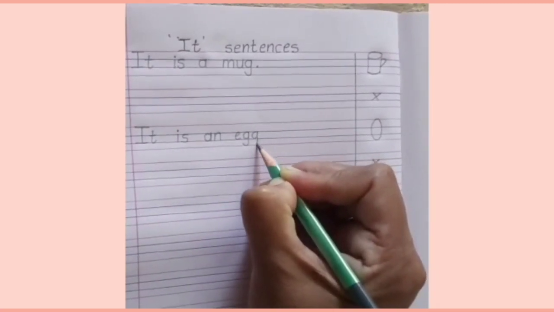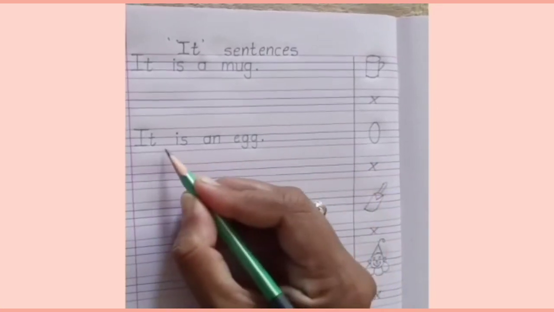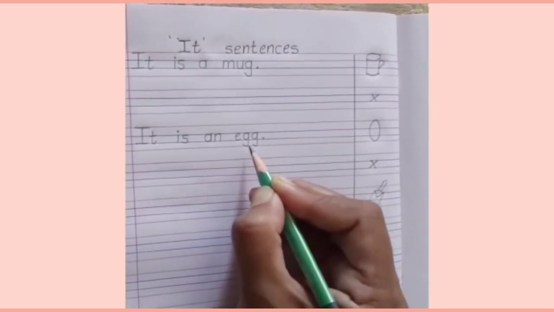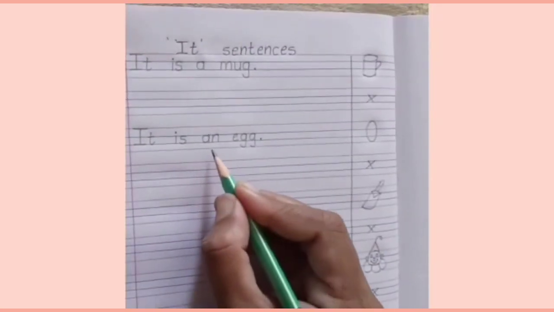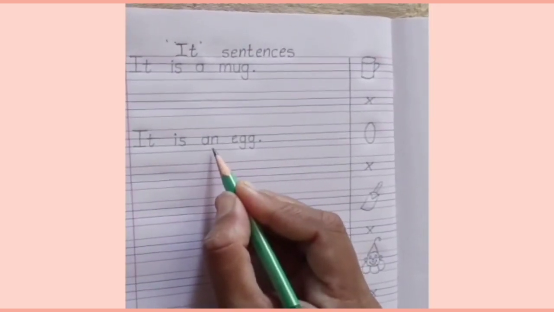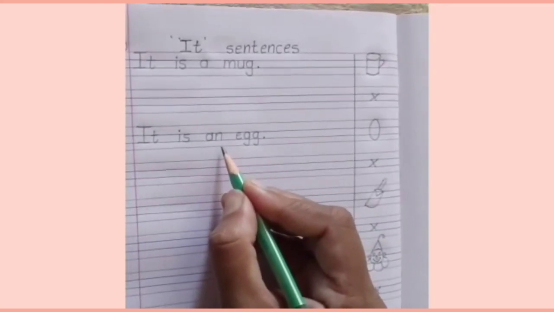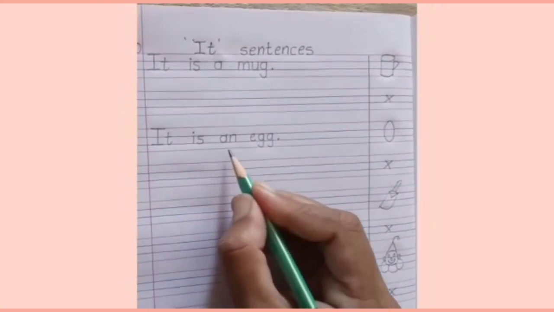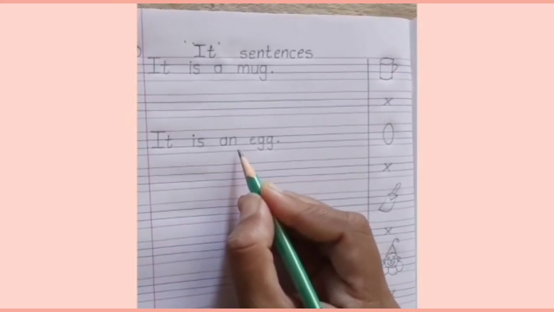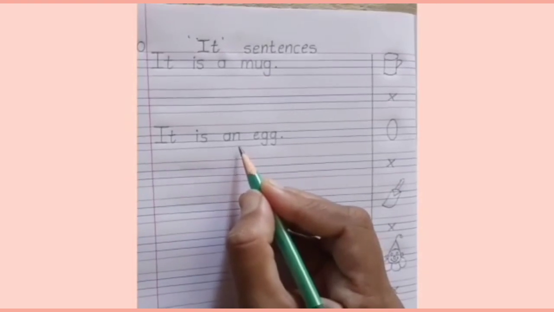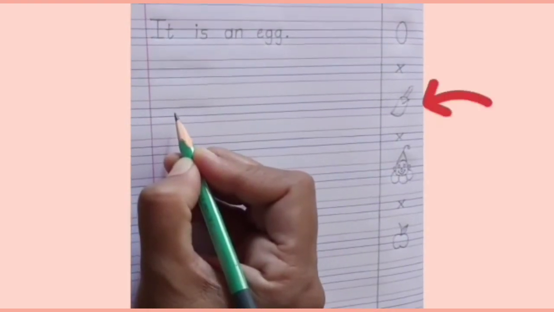Egg. Full stop at the end of the sentence. It is an egg. We have written an egg because alphabet E is a vowel. So, whenever an object name starts with a vowel, we add an. A-N, an.